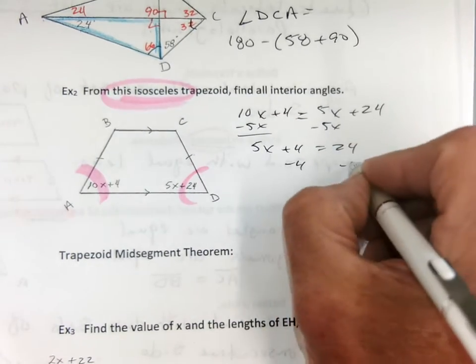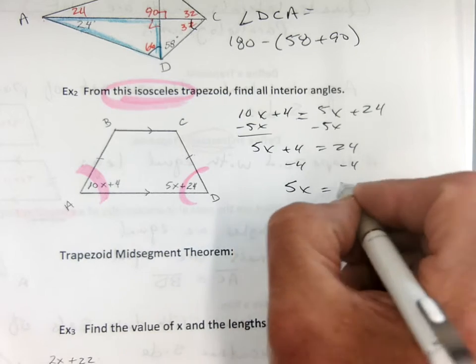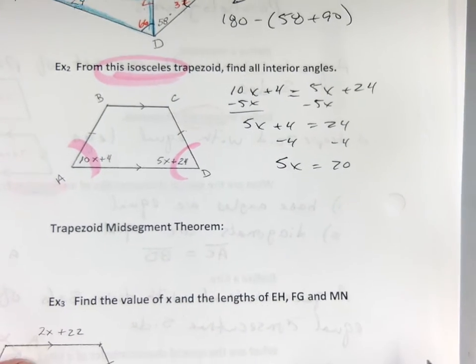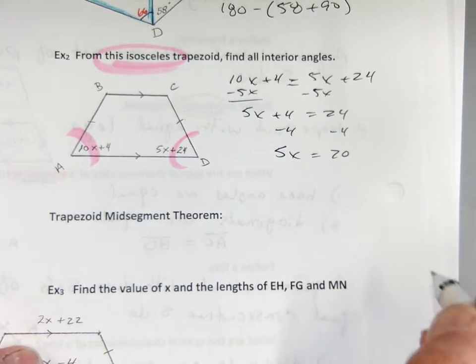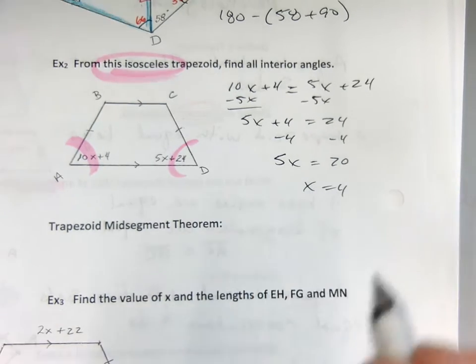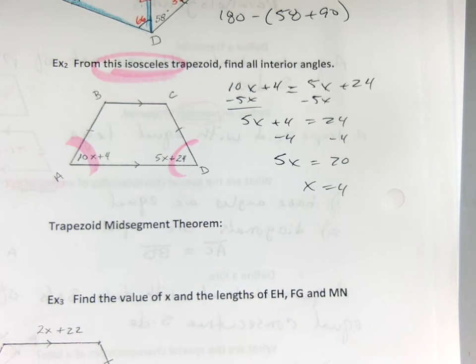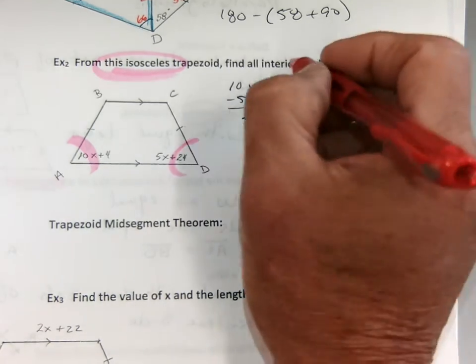Minus 4 minus 4, I get 5x equals 20, right? Divide by 5, x is 4. But that's not the answer. We're getting close, but what's our question? Our question is to find all interior angles.